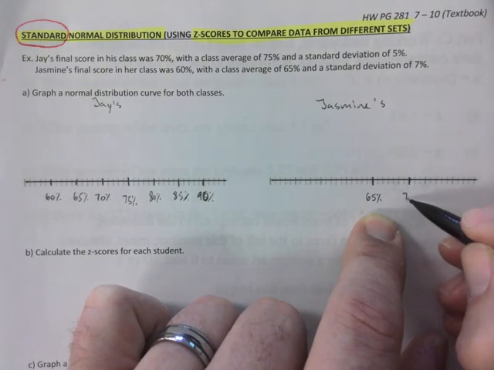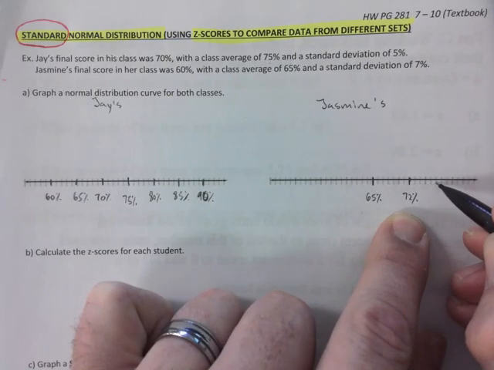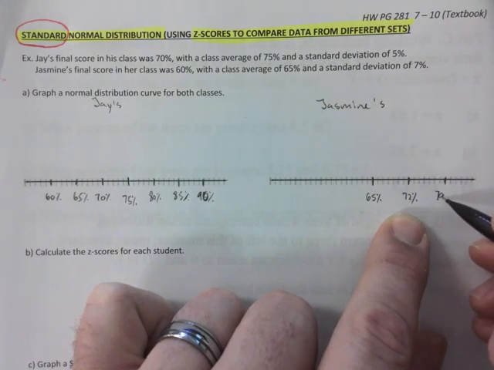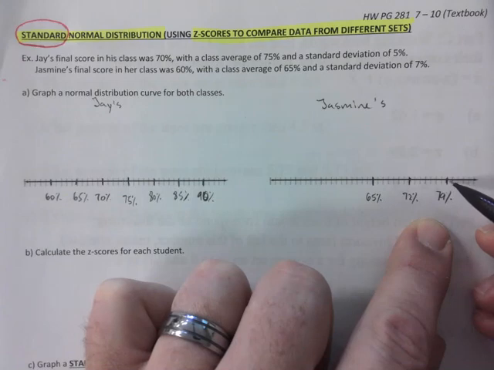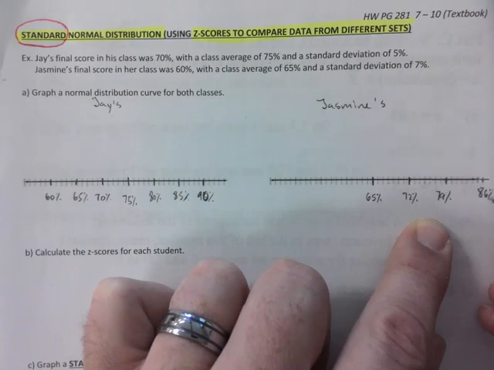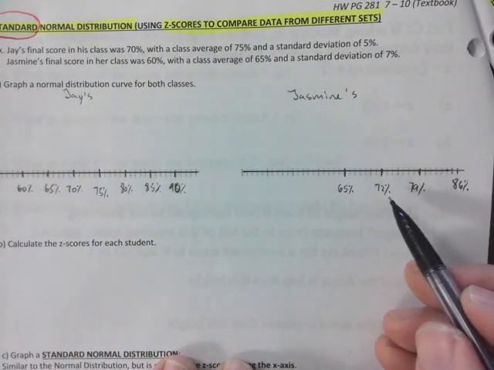That gets you to 72%. Add another 7. 1, 2, 3, 4, 5, 6, 7. That gets you to 79. And add another 7. 1, 2, 3, 4, 5. You might have to add 2 marks to get you to the end here, and that's 86%. Sorry, you can't see that. So we're going up by 7%.